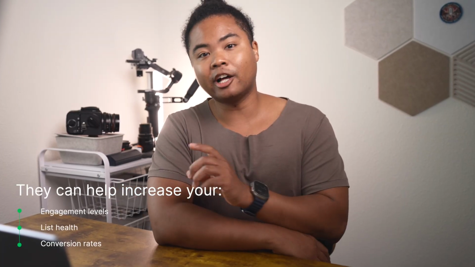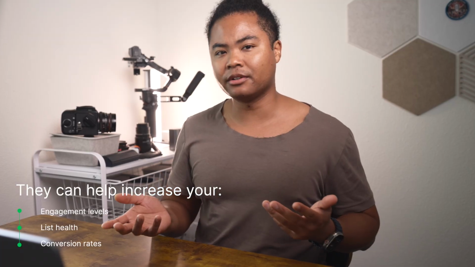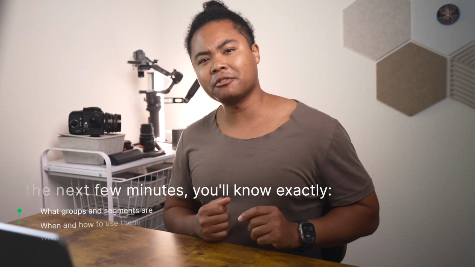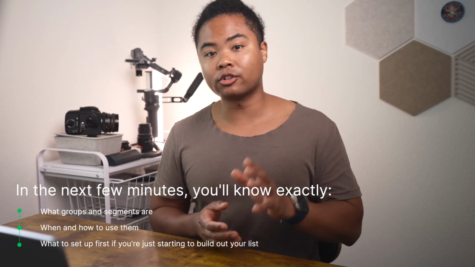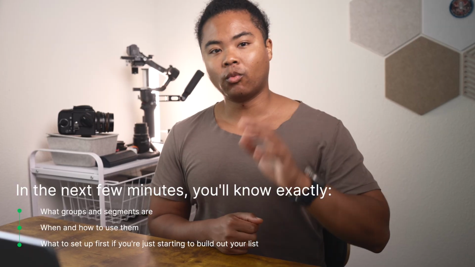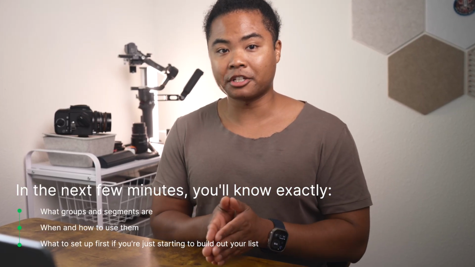What are groups and what are segments? They're both ways to divide your main email list into smaller, more targeted audiences. And this matters because they can help increase your engagement levels, list health, conversion rates, and all around good stuff for your email marketing. In the next few minutes, you'll know exactly what groups and segments are, when and how to use them, and what to set up first if you're just starting to build out your list.